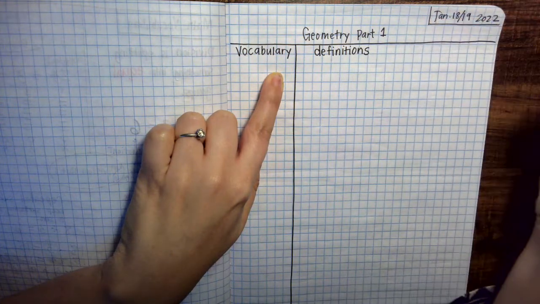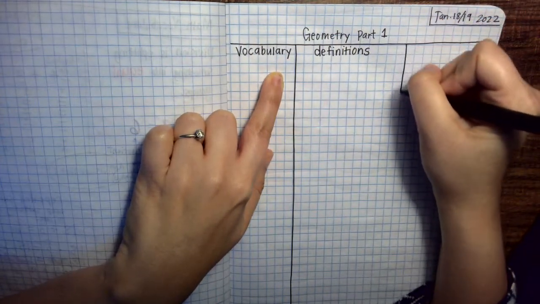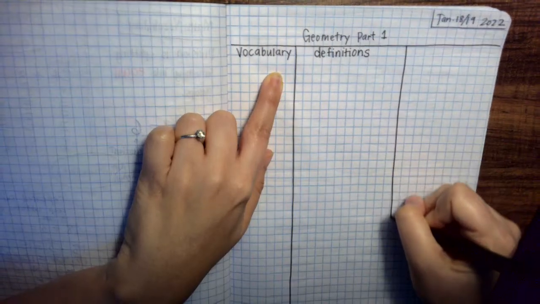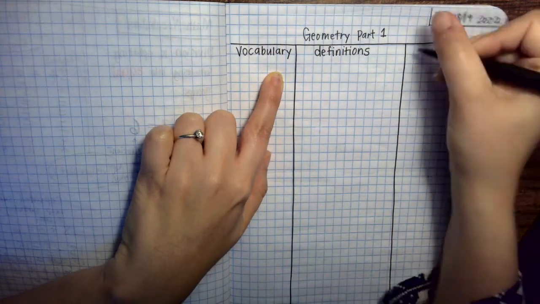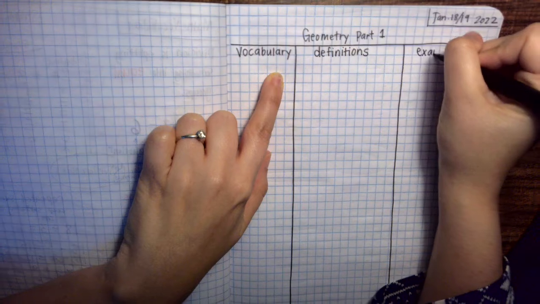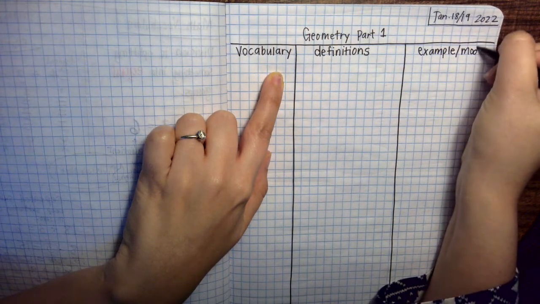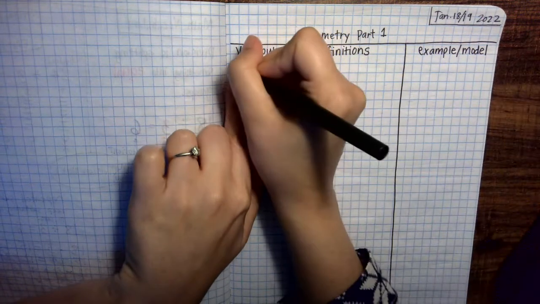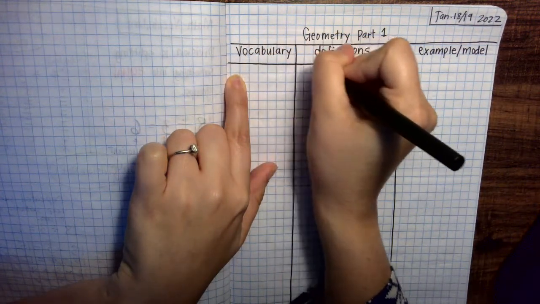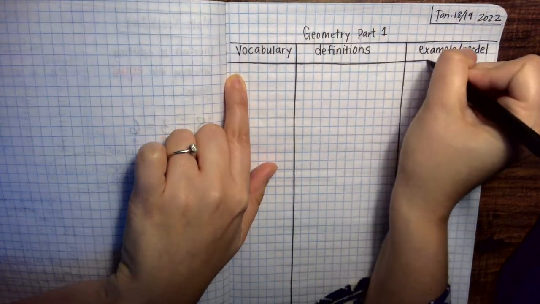And the last column will be an example or a model. I will give you all a few minutes. You can push pause while you get your 3 column notes set up.